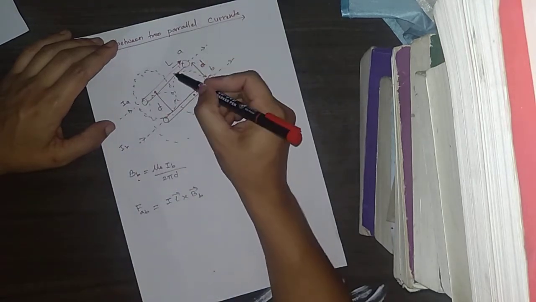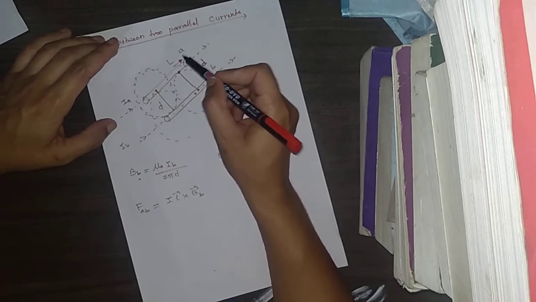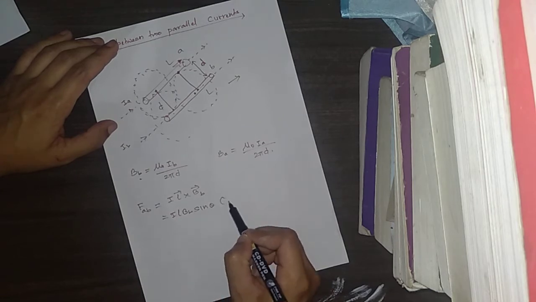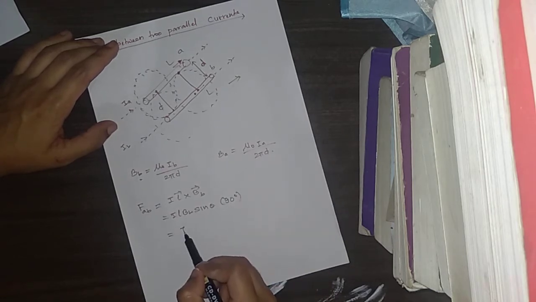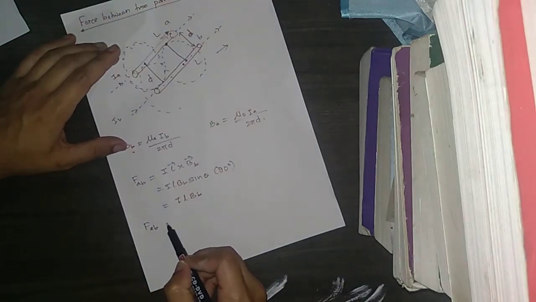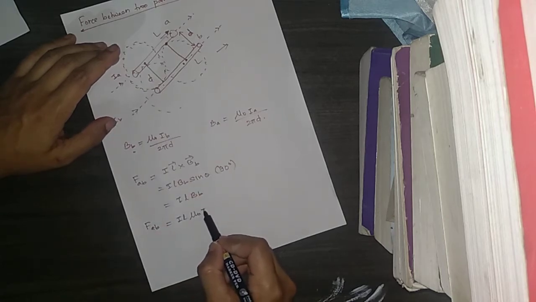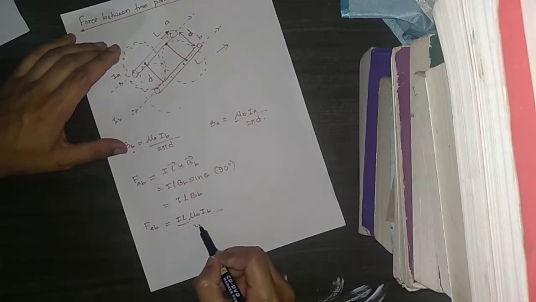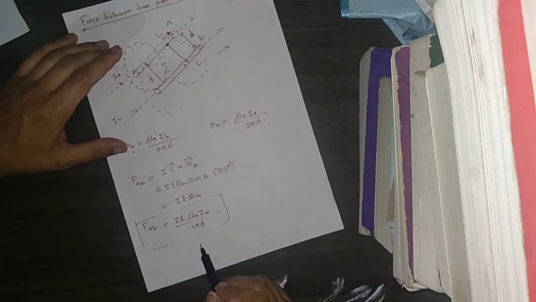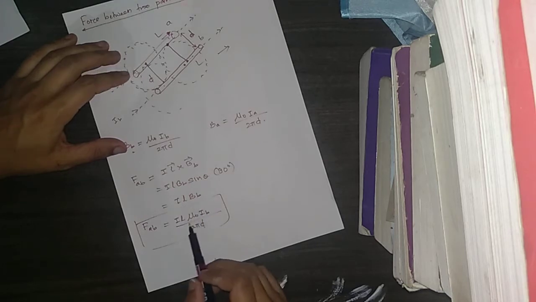So at this point the magnetic field is outward and L is at 90 degrees to it. So I L B sin theta, where theta is 90 degrees, is just I L BB. So the value of the force will be I L BB. What is BB? BB is mu 0 IB by 2 pi d. So this is the value of the force experienced by conductor A due to the magnetic field produced by conductor B.